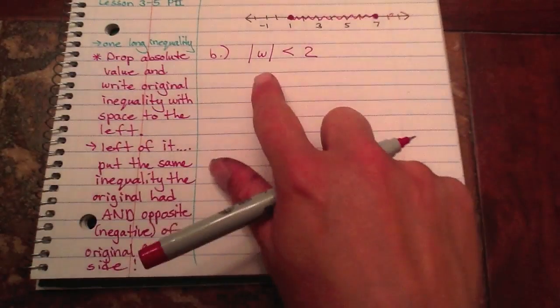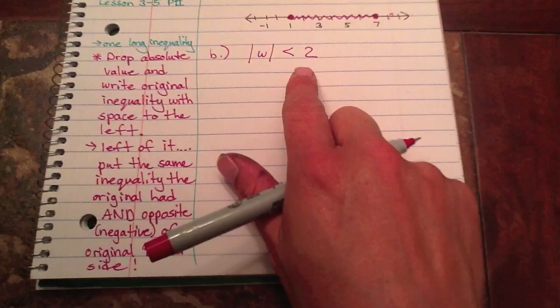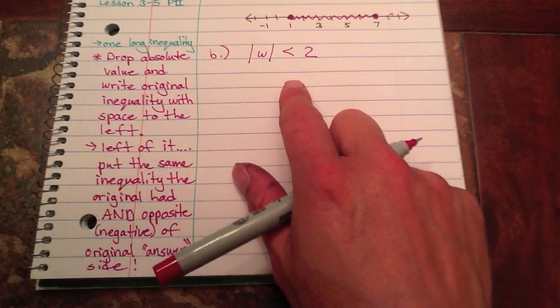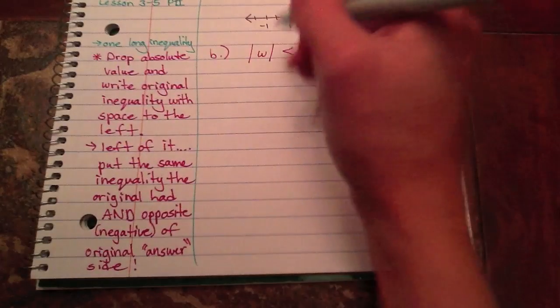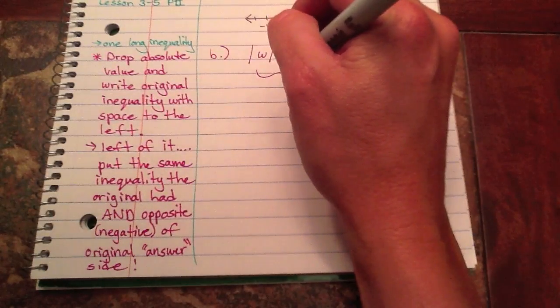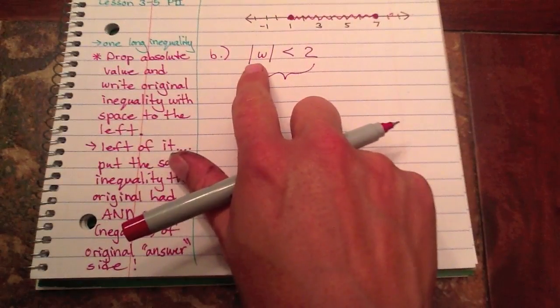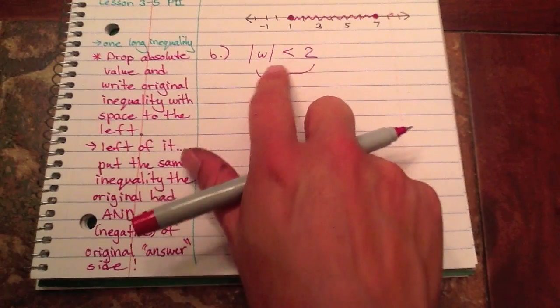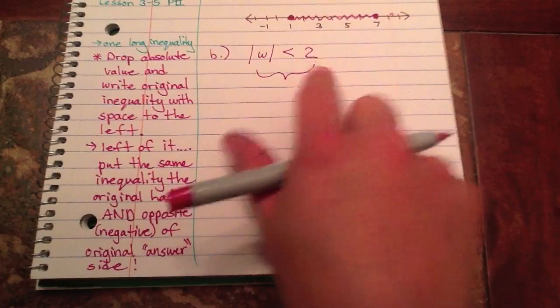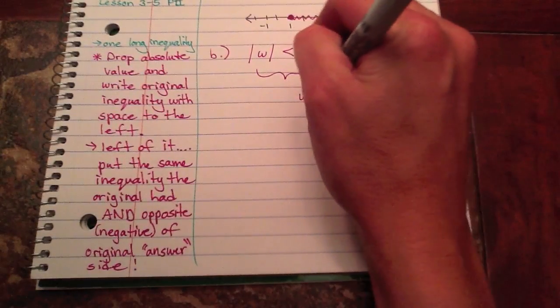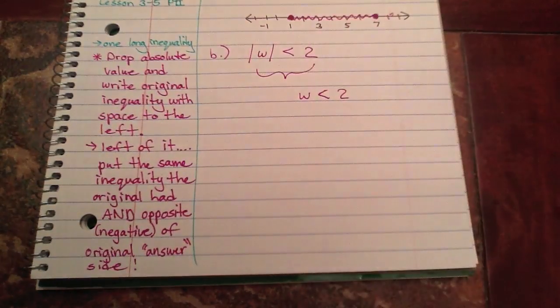So we're going to talk about this one because this can look a little confusing, but you just want to follow the exact same rule. It's just the easiest version of these. So you're still going to take, I see absolute value, I see a less than sign. So I know I'm setting up an and compound inequality. Take my original inequality, write it with no absolute value.